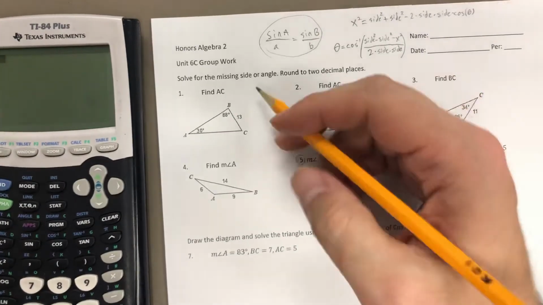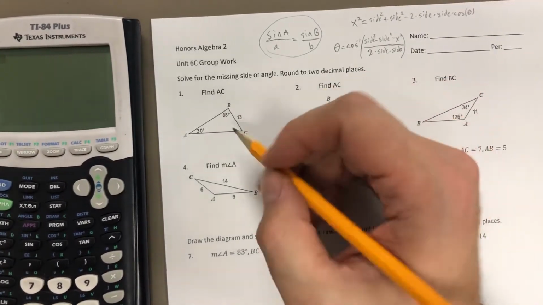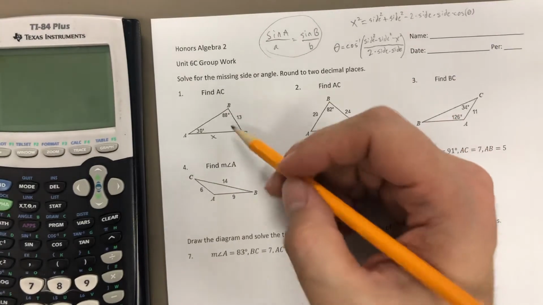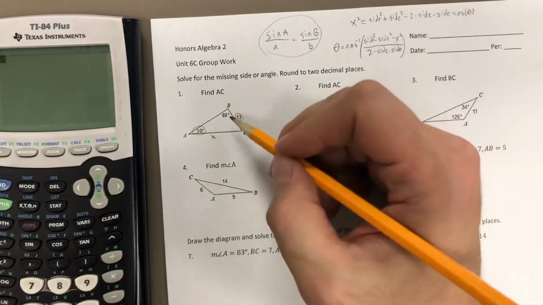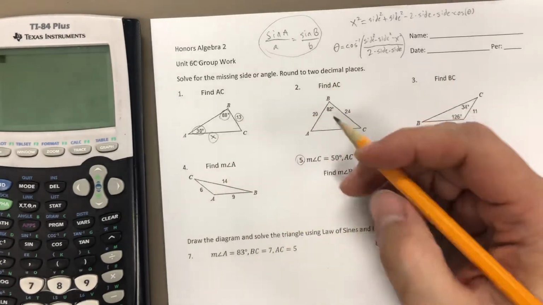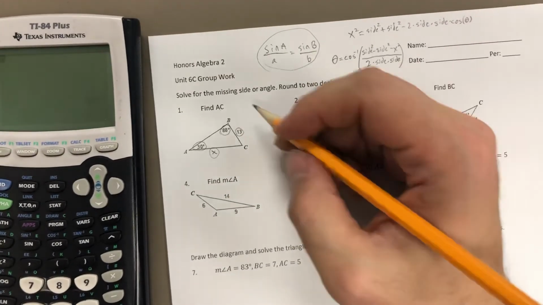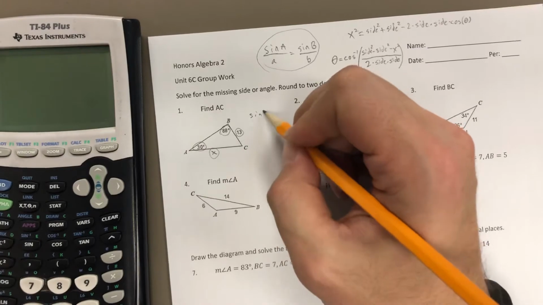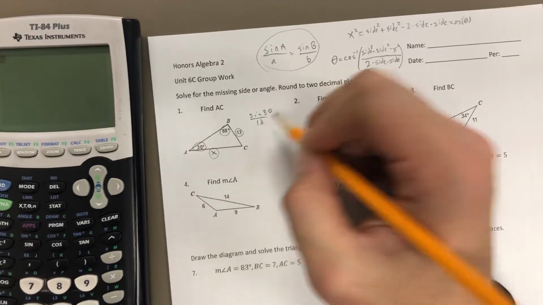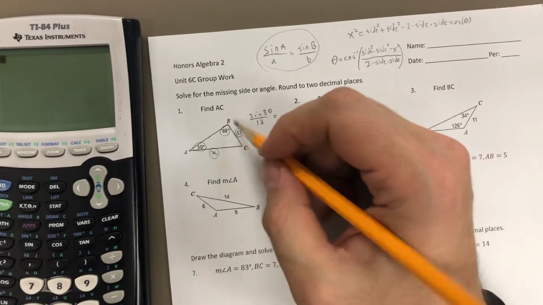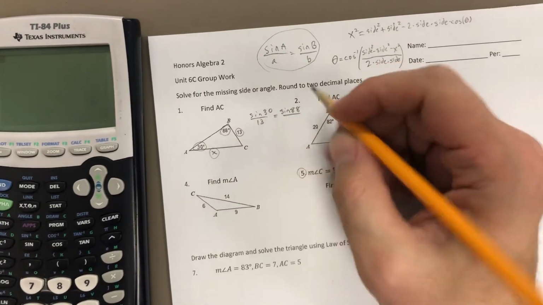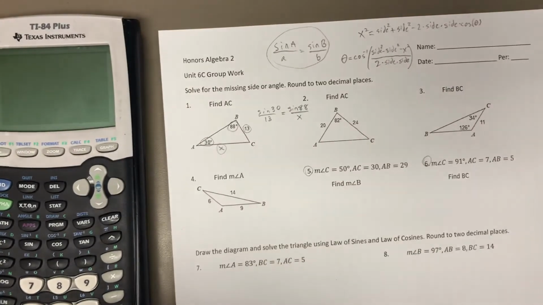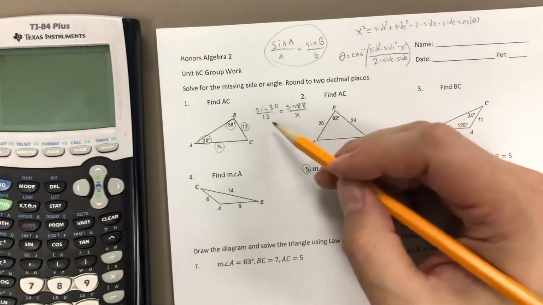On this first one, for example, we're looking for AC, so that's the side x, and luckily we already have an angle and the side across from it. If we have that, we can use the law of sines to solve for this missing side length. So we set up the law of sines. The sine of one angle, 30, over its opposite side, 13, is going to be equal to the sine of another angle in the triangle, 88 degrees, over its opposite side, x. So now all you need to do is just cross multiply and solve it.